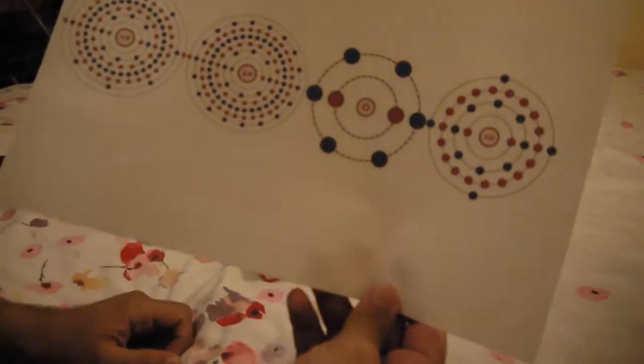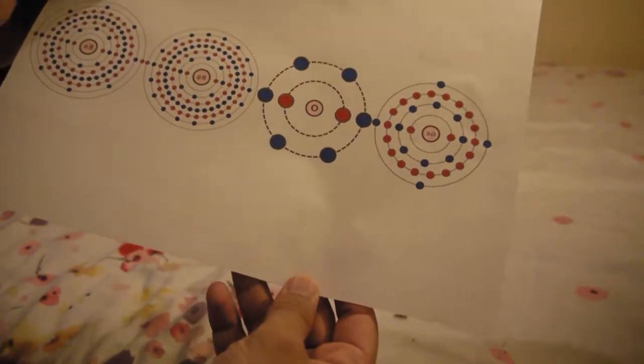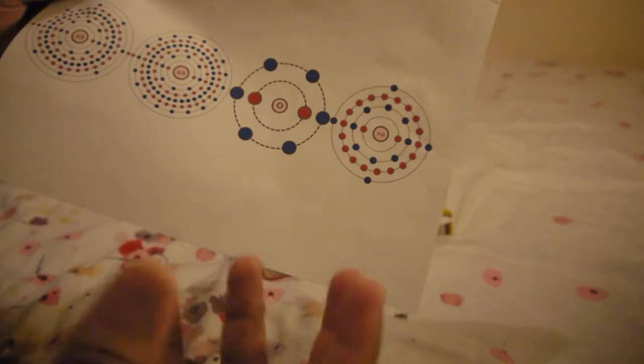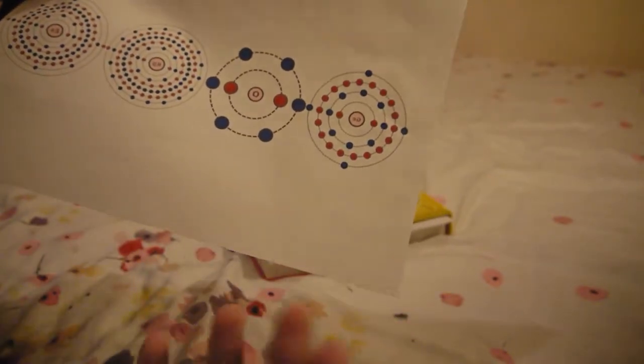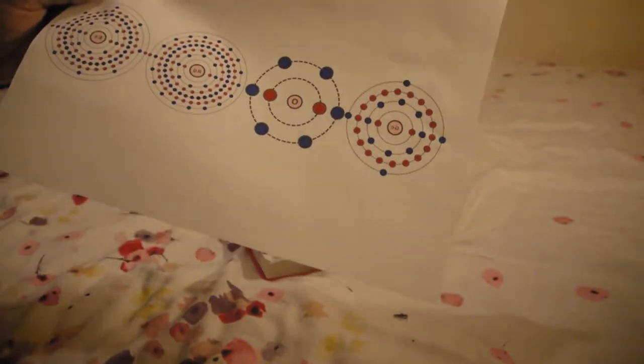So here we have the final product. It's actually come out really well, considering my printer was running out of ink, and I'm quite proud of it. I'm quite happy with what we've got here. I think now what we need to do is just put this onto a t-shirt.